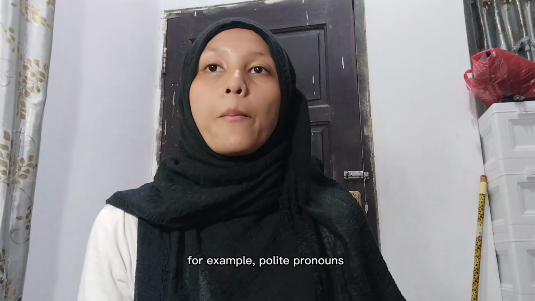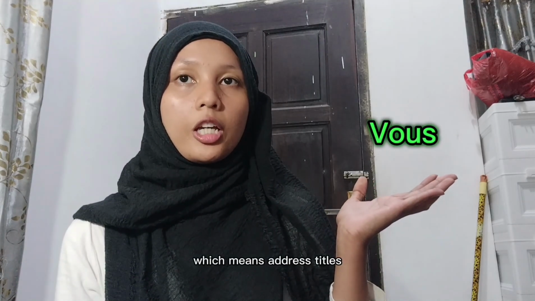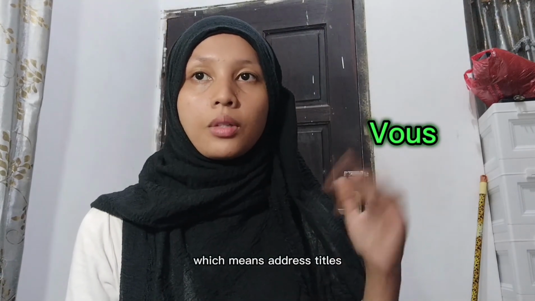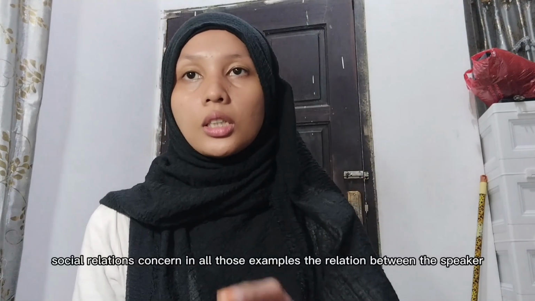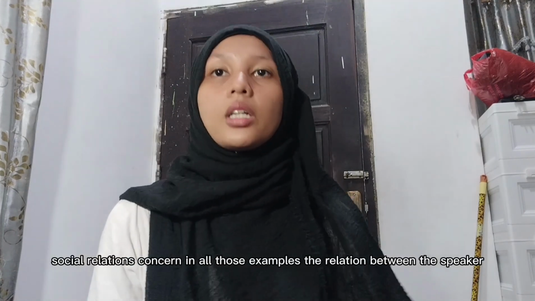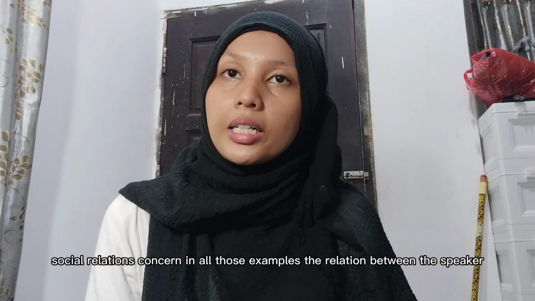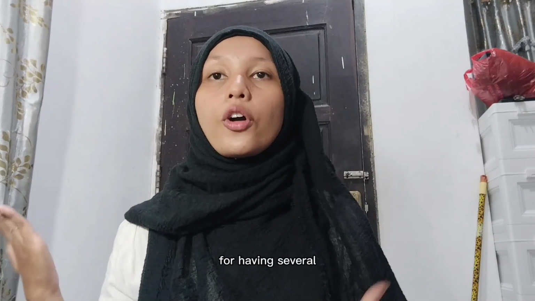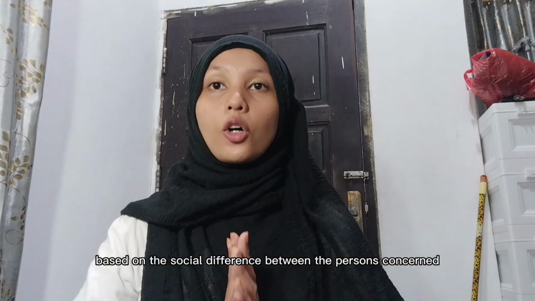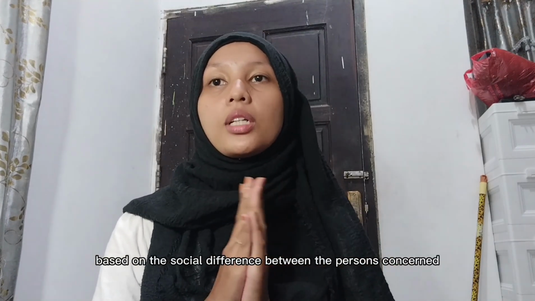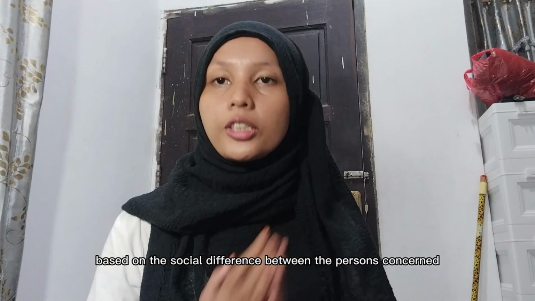For example, polite pronouns, honorifics which mean address titles, and social relations concern the relation between the speaker and the addressee. Especially the countries in East Asia are known for having several levels of politeness based on the social difference between the persons concerned.